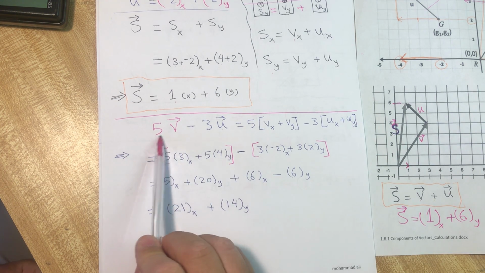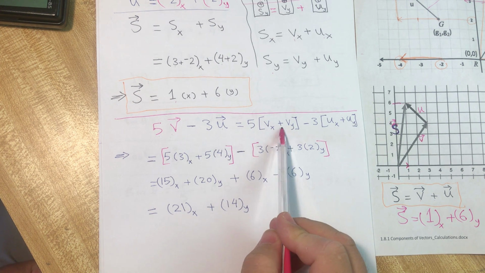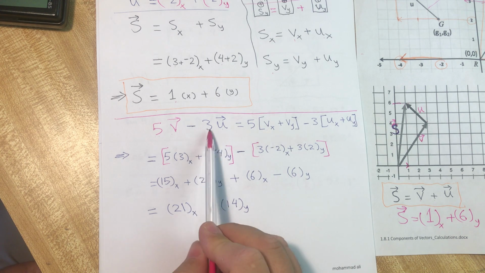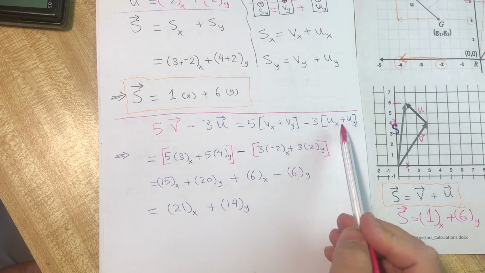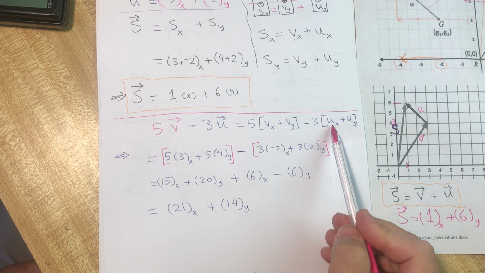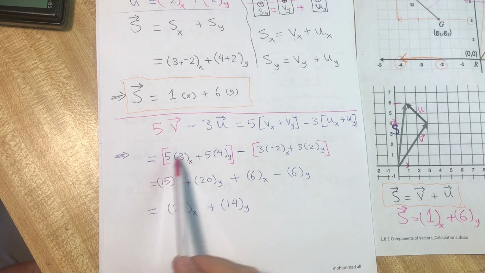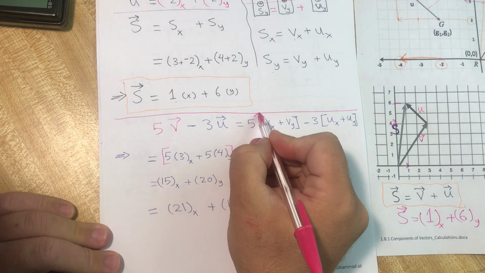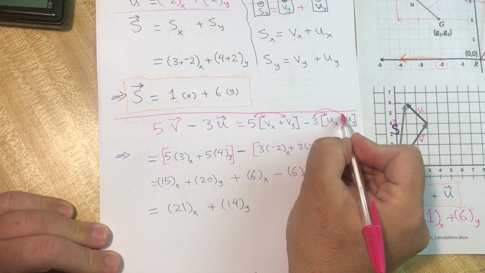So 5v minus 3u is equal to 5 multiplied by the vector v, which is vx plus vy, minus 3 multiplied by the vector u, which is ux plus uy. Here, 5 will go inside the parentheses, and this 3 also.